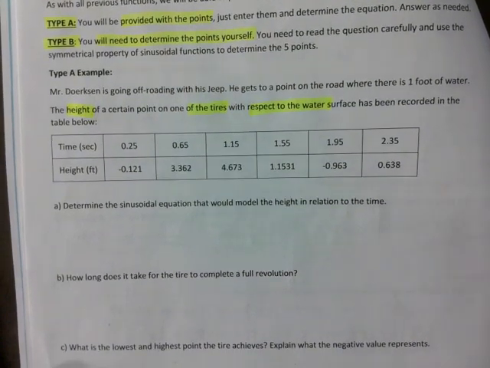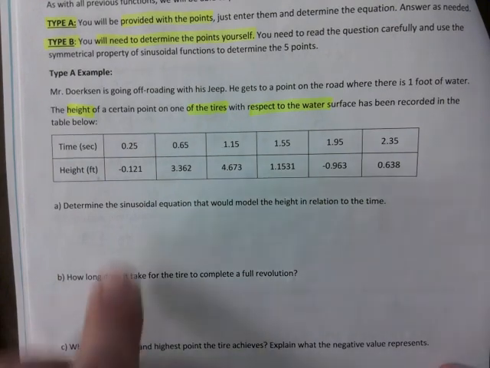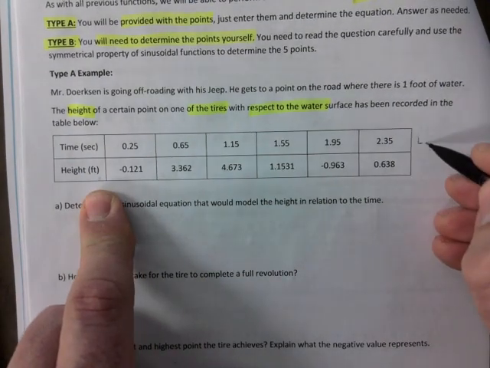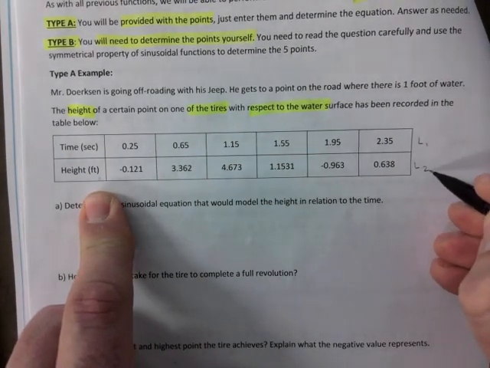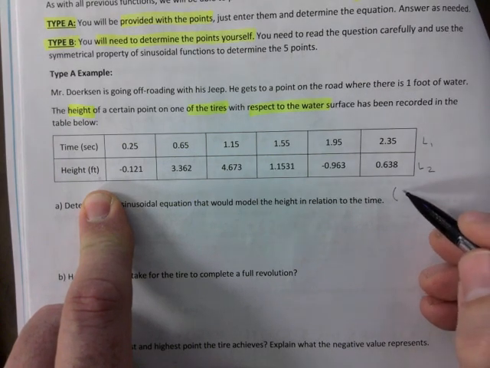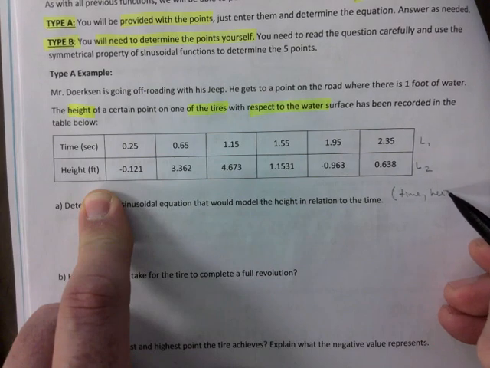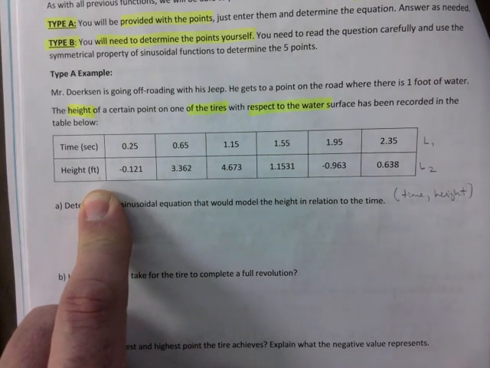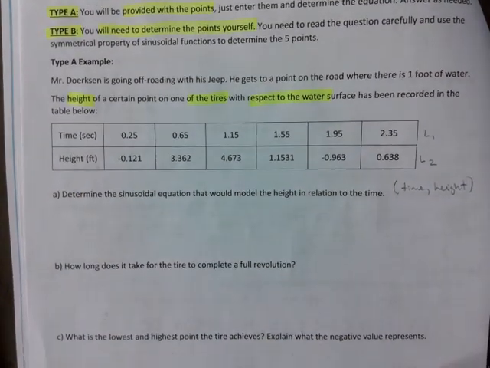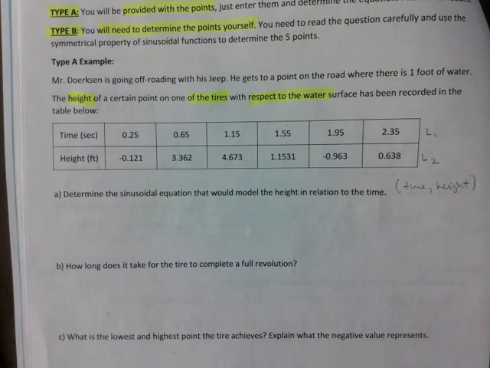And here we go. Time in seconds, height in feet. So we know what to do there. L1, L2. But please tell yourself that X is time, and your Y is height. Especially with logarithmic. Remember, logarithmic is the one tricky one where time is often your Y variable.